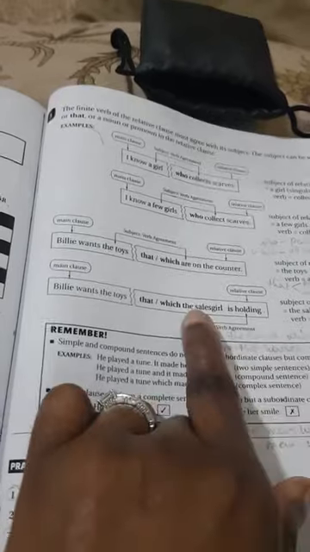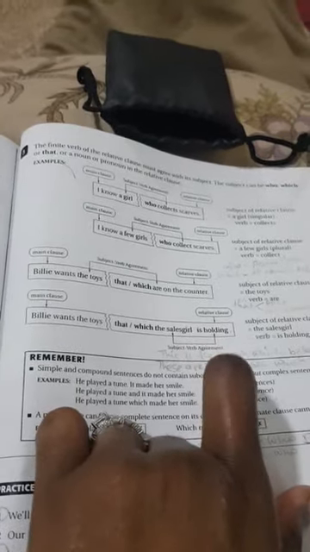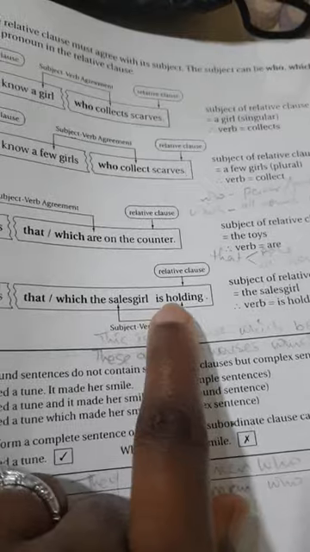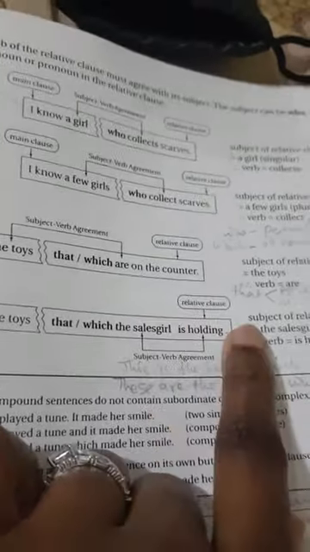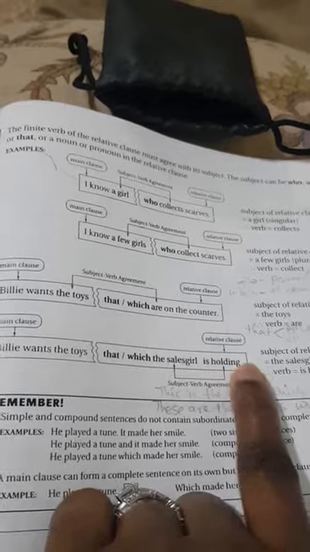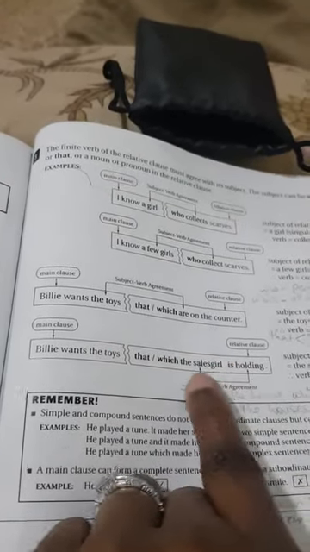Let's determine the subject of this finite verb phrase is holding. Who is holding something? Of course, we know that something here is the toys, right? So who is holding the toys? The sales girl. Billy is not the one holding the toys. Billy wants the toys that this person is holding. So who is holding the toys? The sales girl.